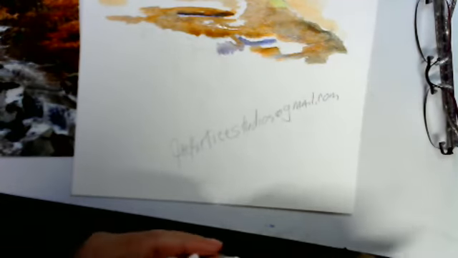Okay, so I'm gonna find some flowers for us to do next week. That'd be fun. No, this is challenging. It's not fun. Water can be very challenging, yeah.